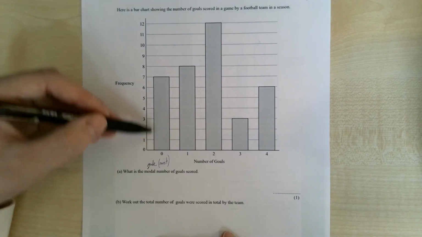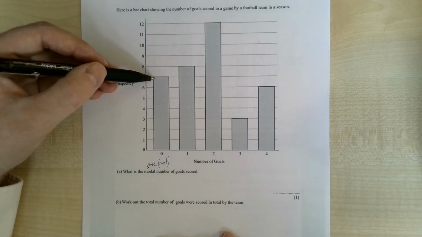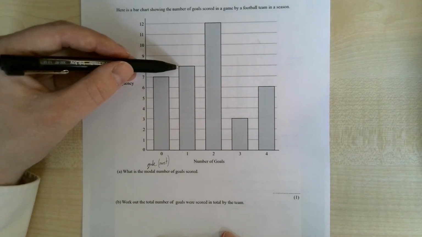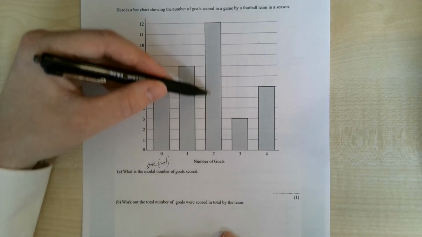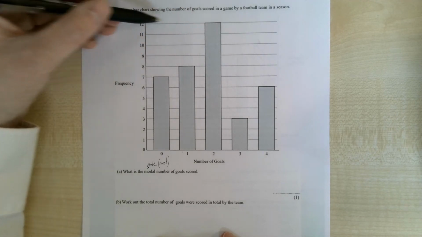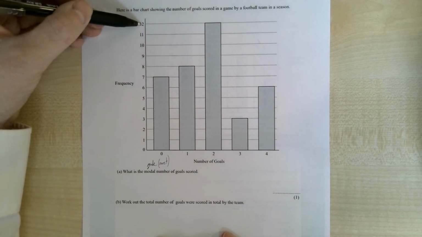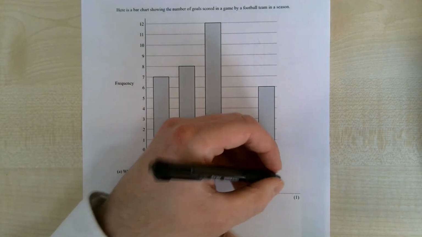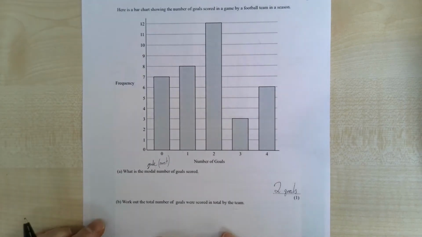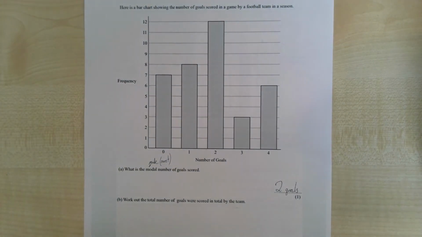Well, there were 7 games where this team scored no goals. There were 8 games where they scored 1. We're looking for the highest bar, which is the 2 goals. So more often than not they got 2 goals in the game, which was 12. They got 12 of them. So the mode is 2, or 2 goals. It's the most common scoring that they did do.